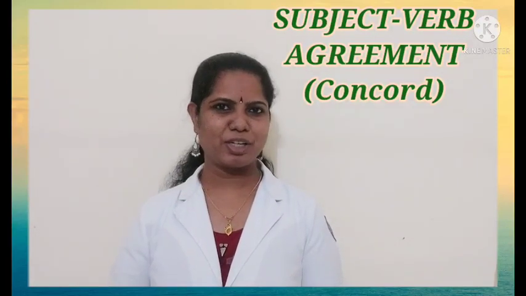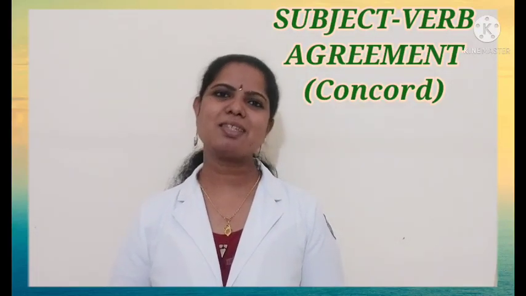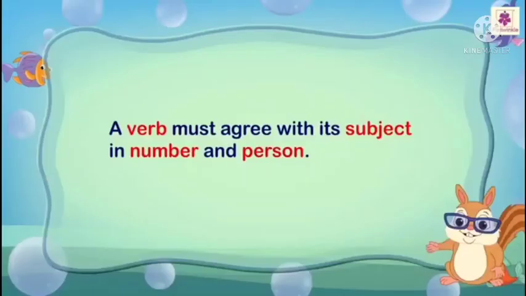We already had an introduction to this topic, subject-verb agreement. Still, let's have a quick recap of what we have studied. What is a subject-verb agreement? The verb, or the form of the verb, depends on the subject. Which verb should be used in a sentence is completely dependent on what? Dependent on the subject that we have used. The verb must agree with the subject in number and person.